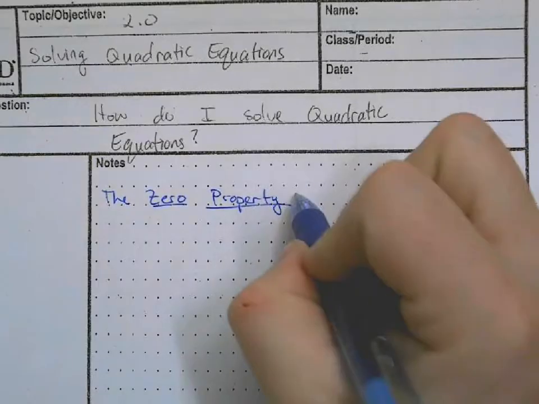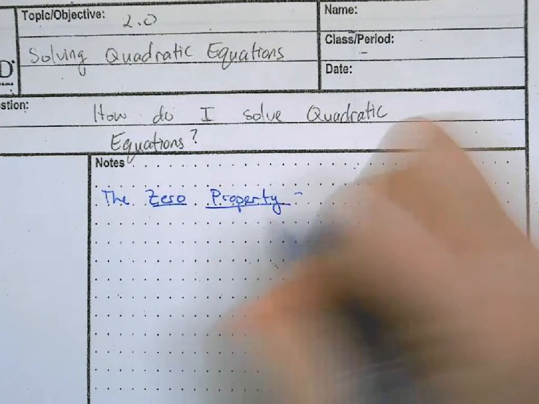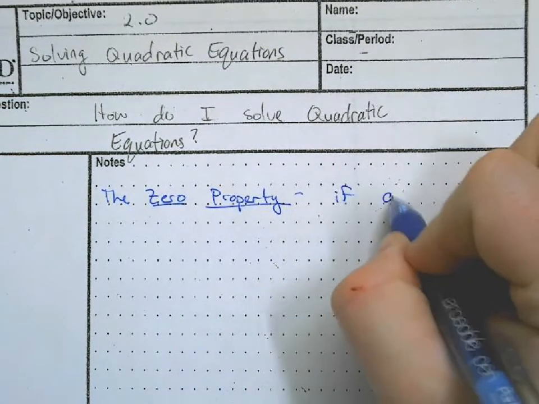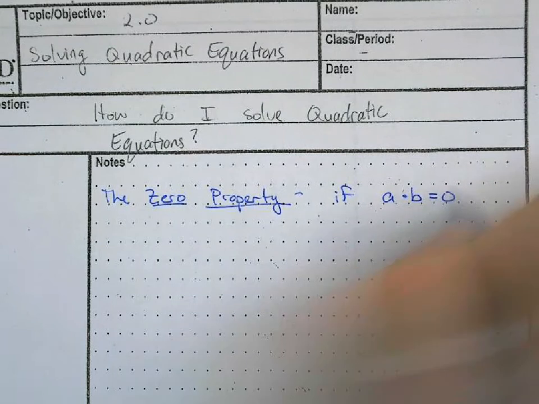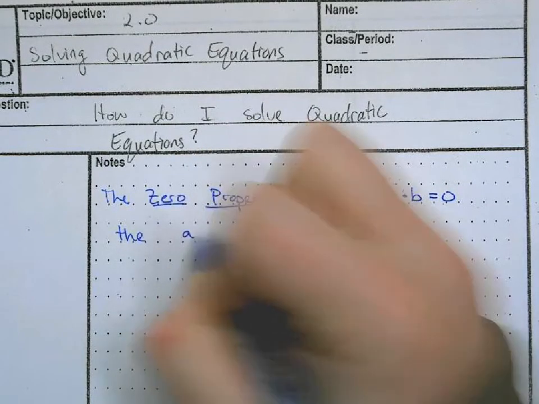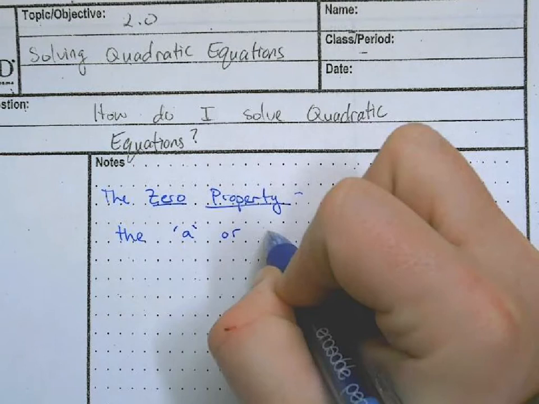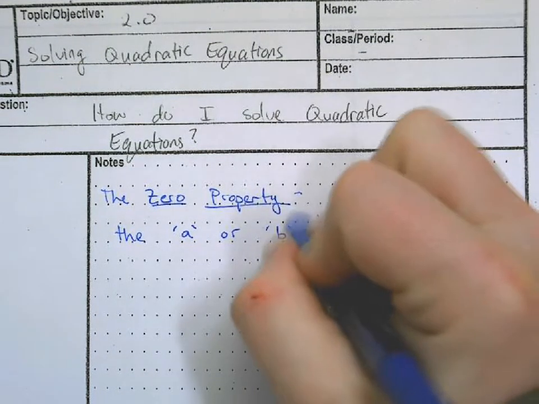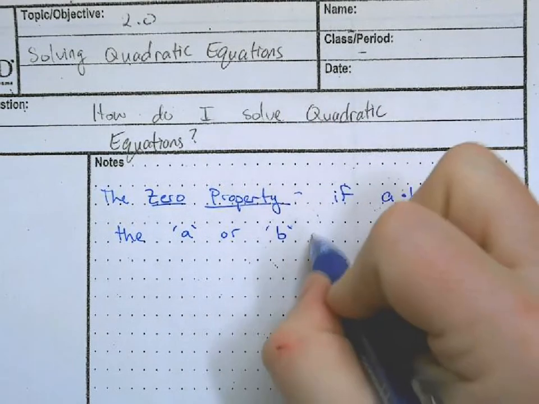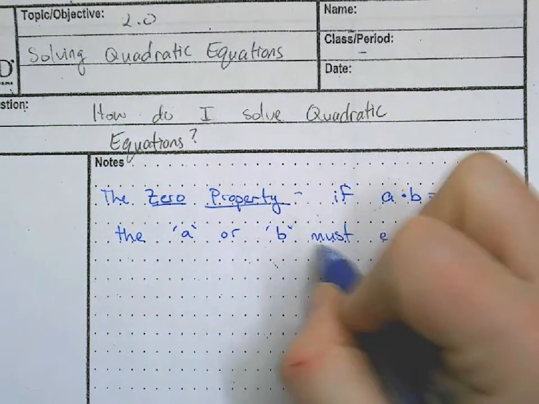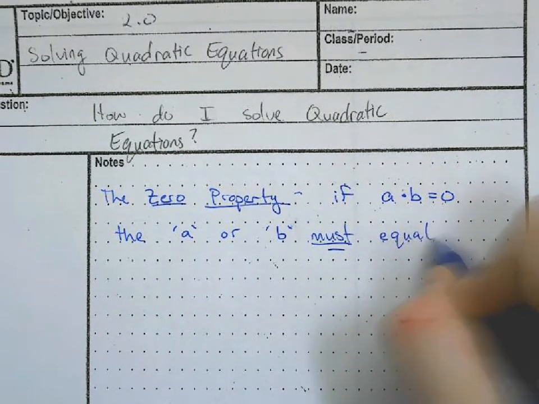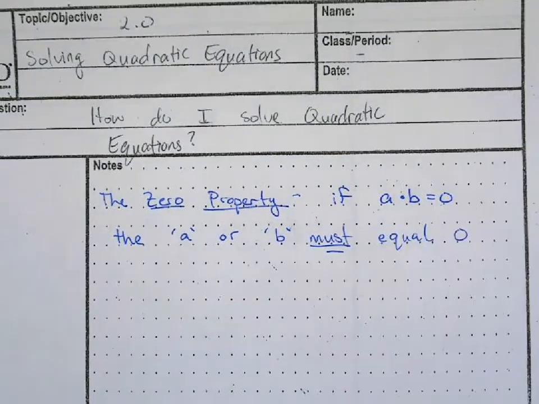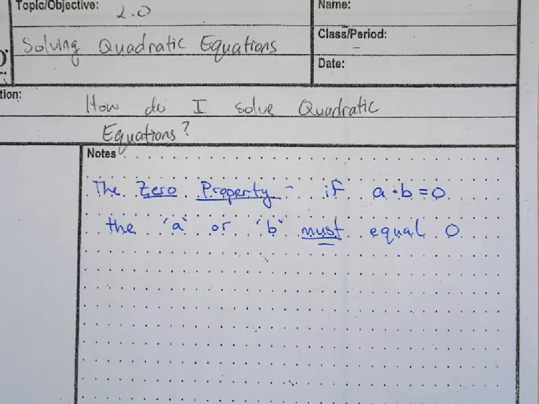The zero property states that if A times B equals 0, then A or B must equal 0. So one of them must equal 0 if when I multiply them together, it equals 0.